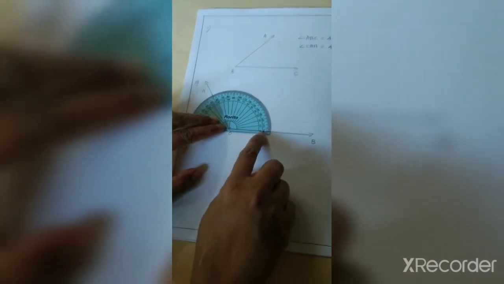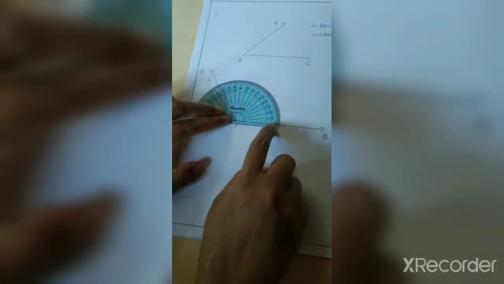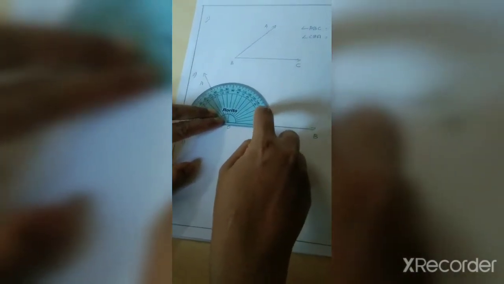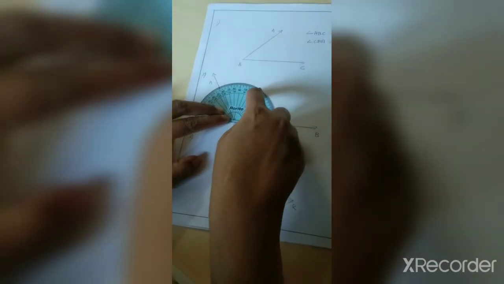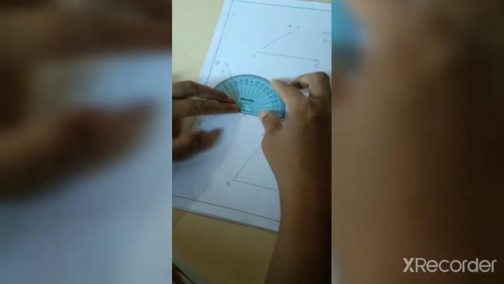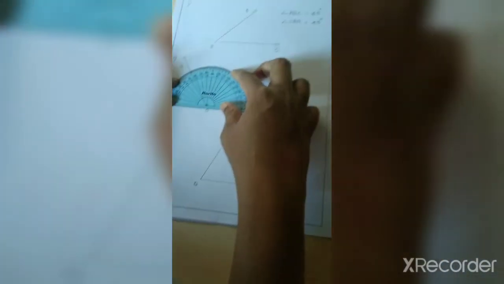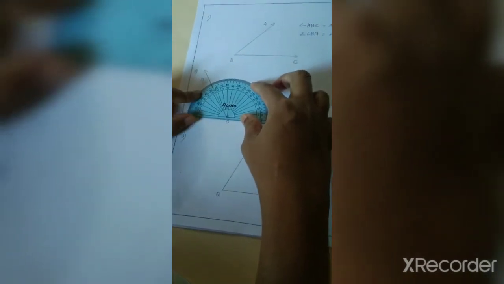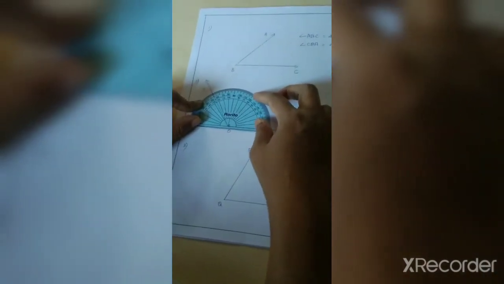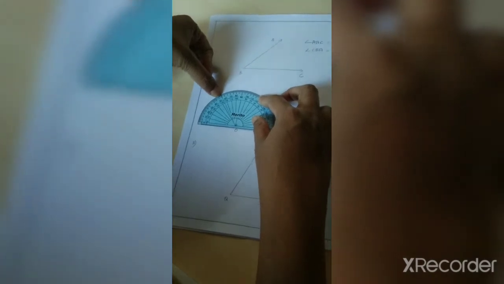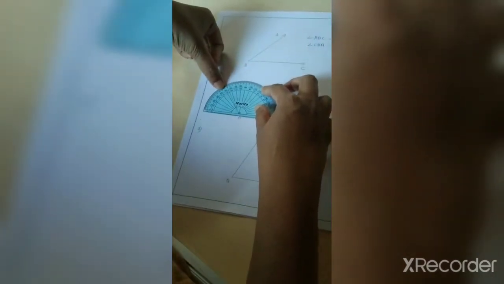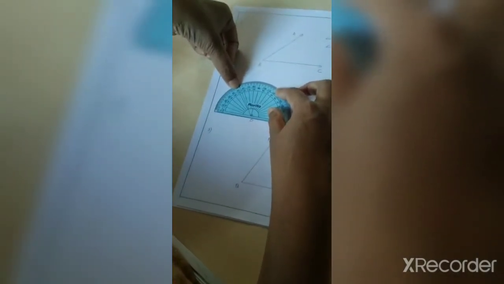The marking is from 0: 0, 10, 20, 30, 40, 50, 60, 70, 80, 90, 100, 110. You can see the line is between 120 and 130, this center line, so it is 125.